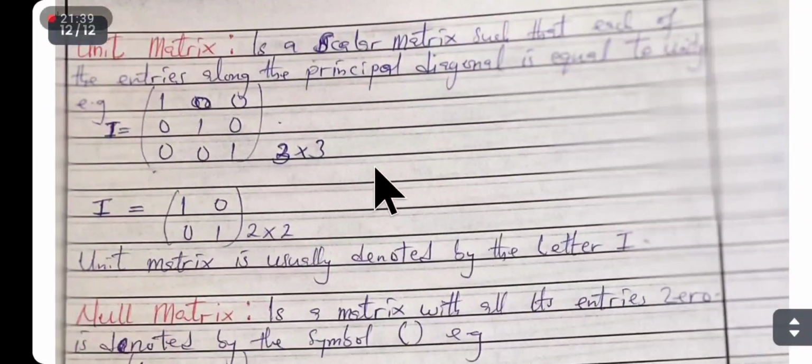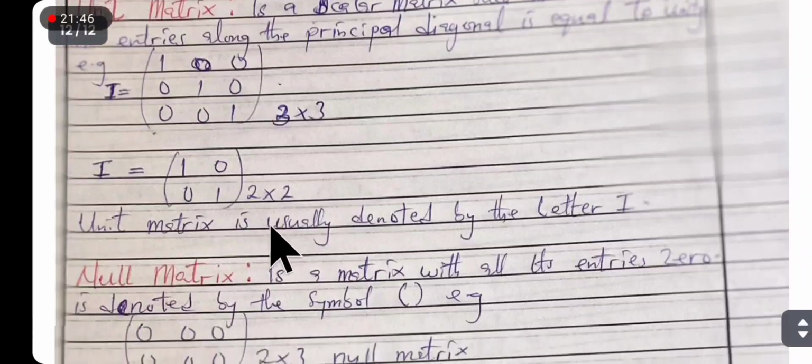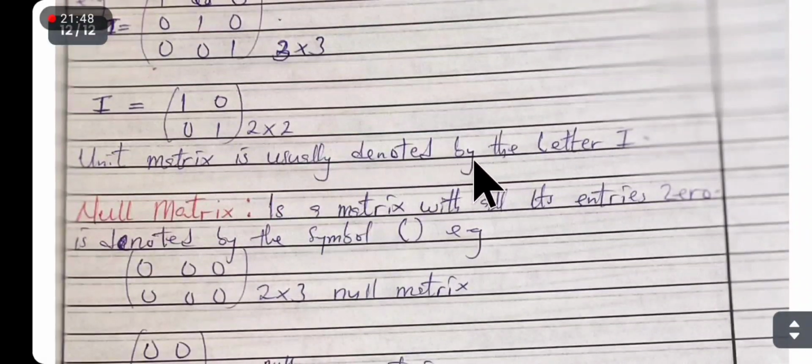Then this is a 3 by 3 matrix. The principal diagonal is 1, 1, 1, so the other entries are 0. So this is a unit matrix. A unit matrix is usually denoted by the letter I because it's unit.